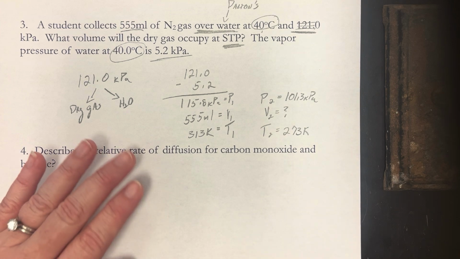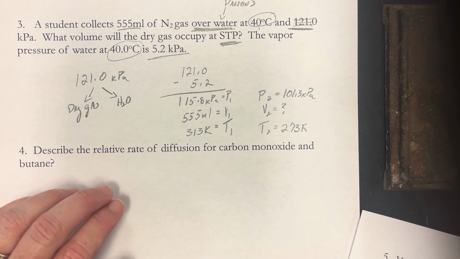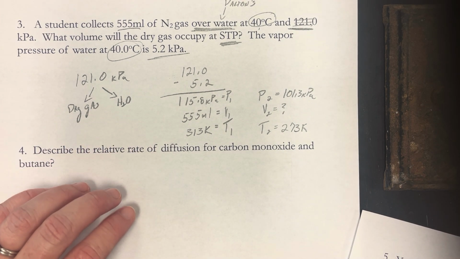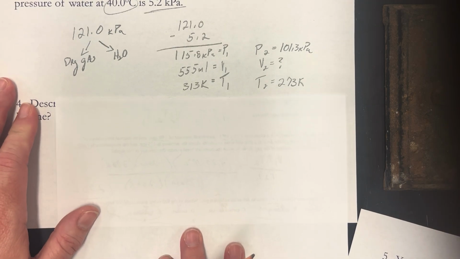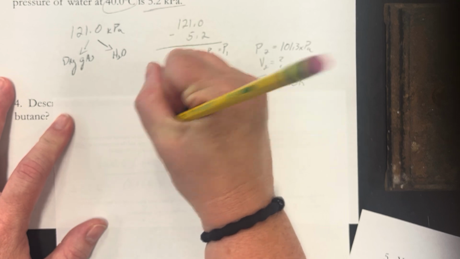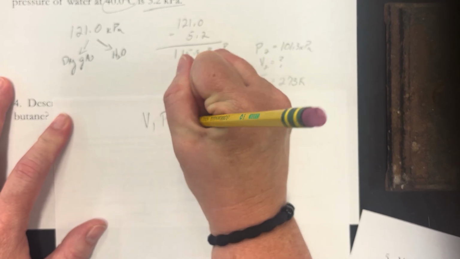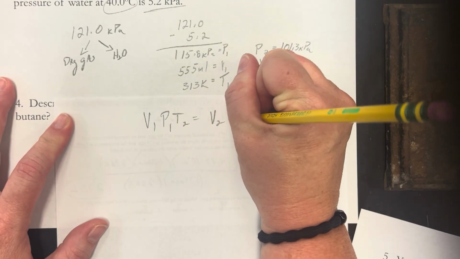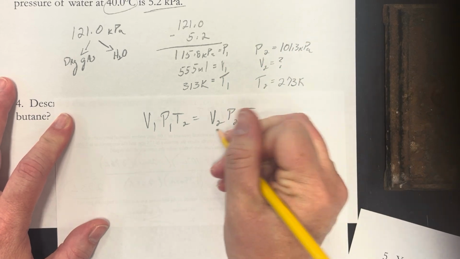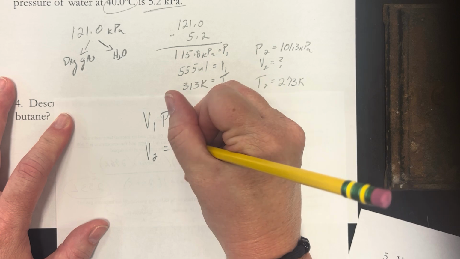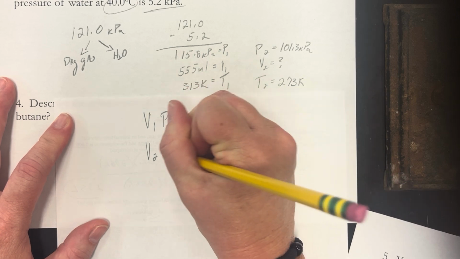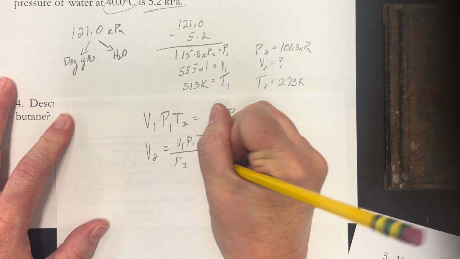Because I've used so much space, I'm going to get a blank piece of paper to finish this up. Again, combined gas law, V1 P1 T2 is equal to V2 P2 T1. We are looking for final volume, so V2 is going to be equal to V1 P1 T2 over P2 T1.